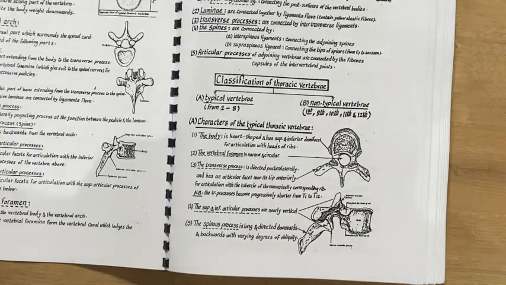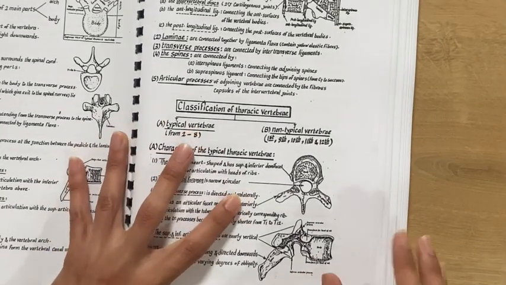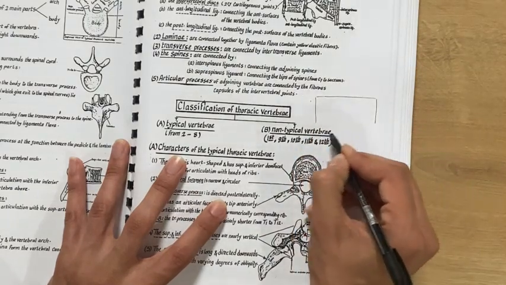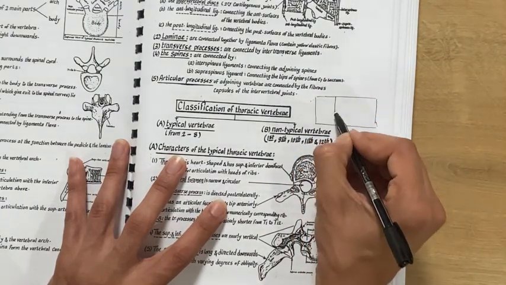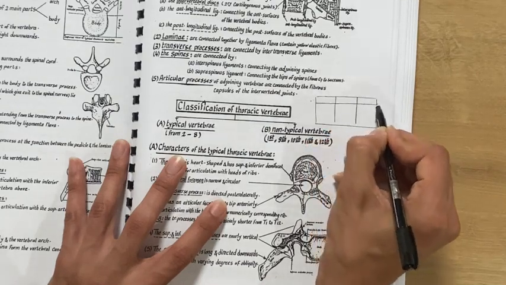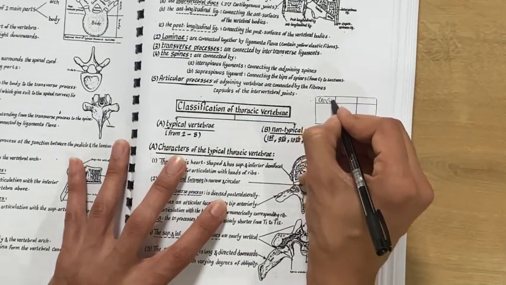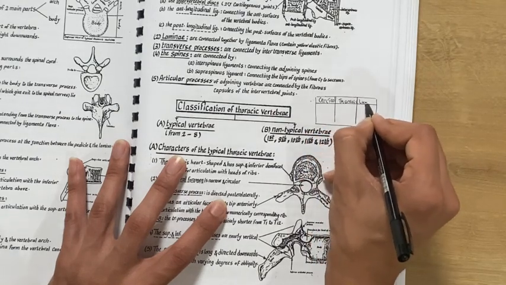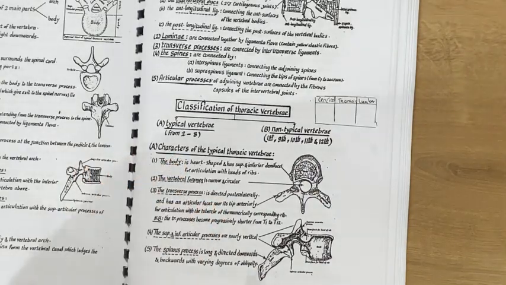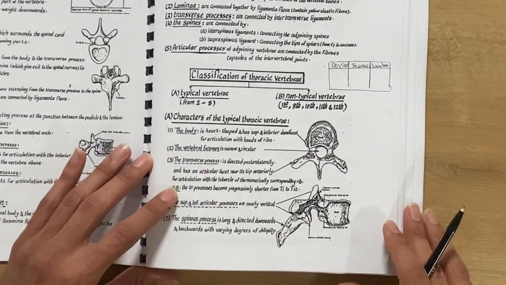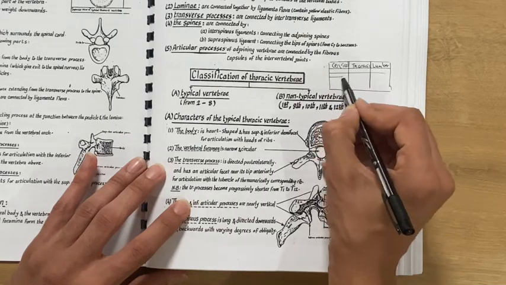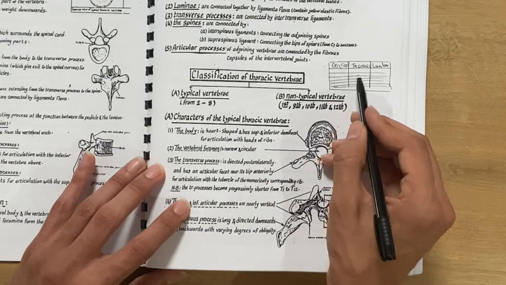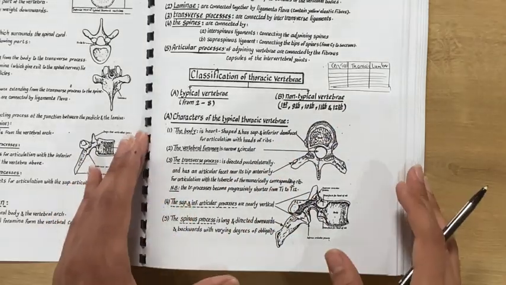How do I go about studying this? Usually I will make a table like that. Cervical, thoracic, and lumbar. Okay, and then through the rows, I put all of the characteristics so that I see them in front of me and differentiate between them. So how do we go about this?